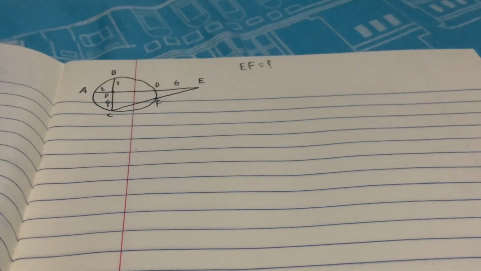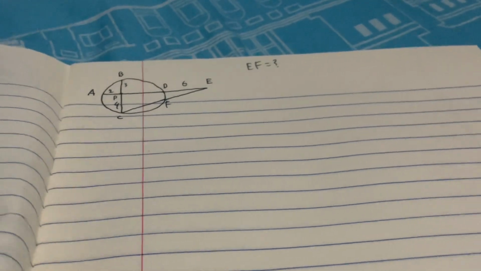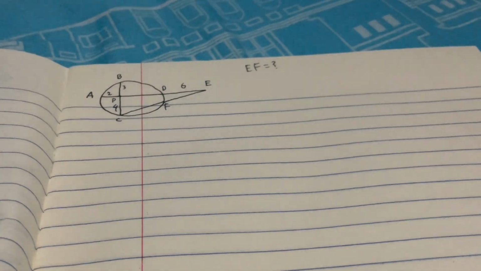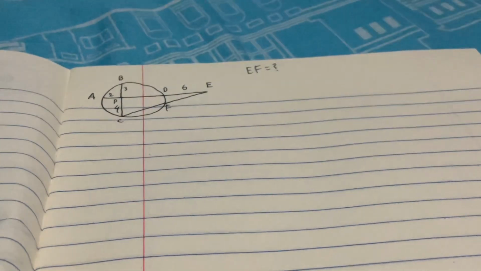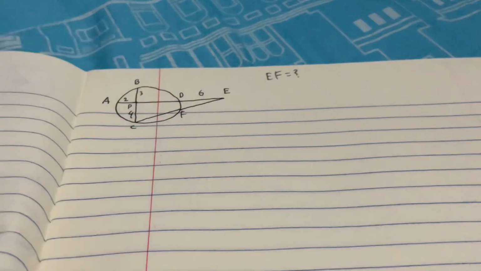Welcome to Farmer's Technique. Today we are going to do these geometry questions, and today we have a circle, and then we have two chords inside the circle, and then we have the chords outside the circle, intersecting chords. These two intersect each other, and these two chords intersect each other as well.